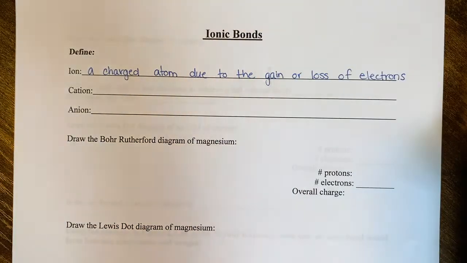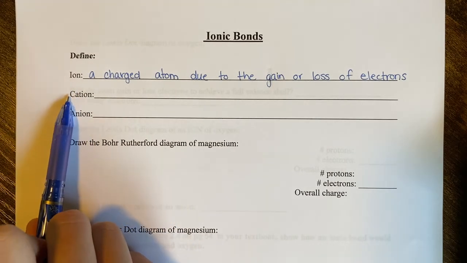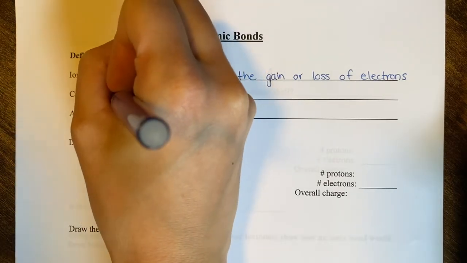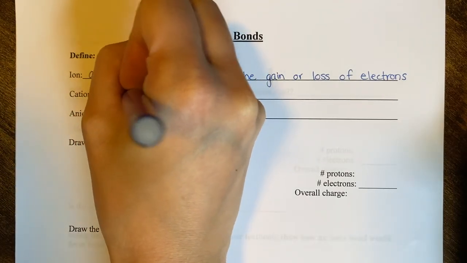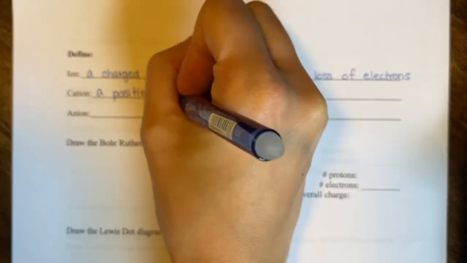So remember, all neutral atoms are trying to reach that stable outer layer of the full octet. They all want to look like the noble gases. So they do that by gaining or losing electrons to have a full valence shell. When they do this, they become an ion. There's two types of ions, cations and anions. A cation is a positively charged ion.